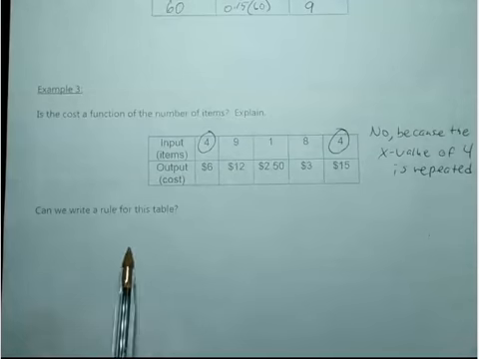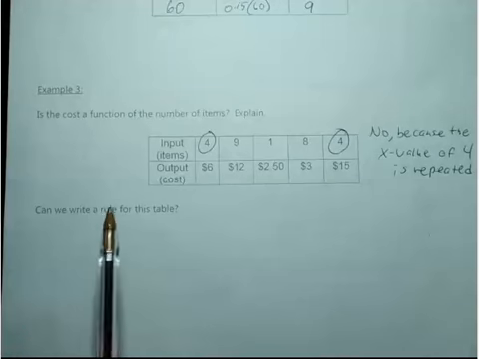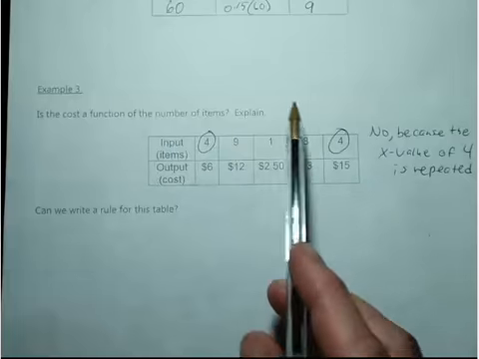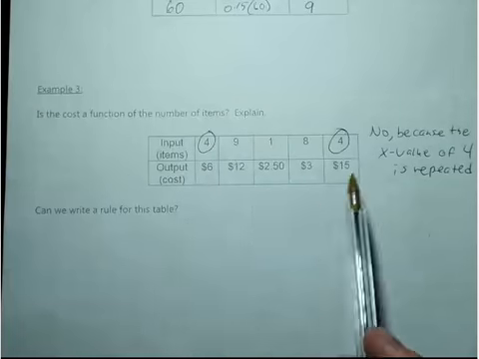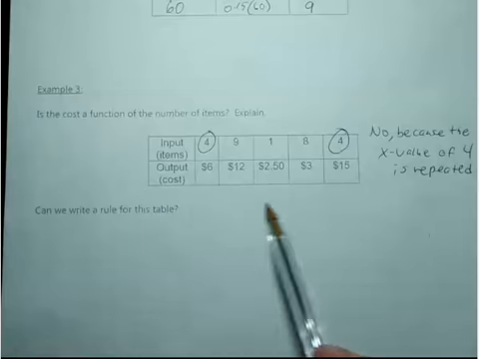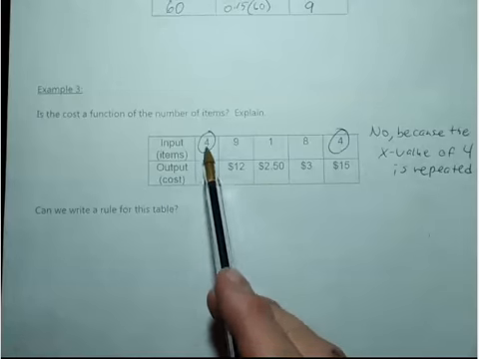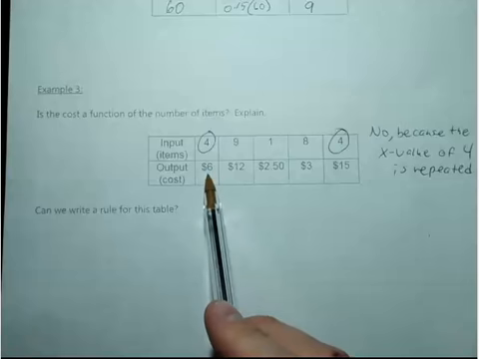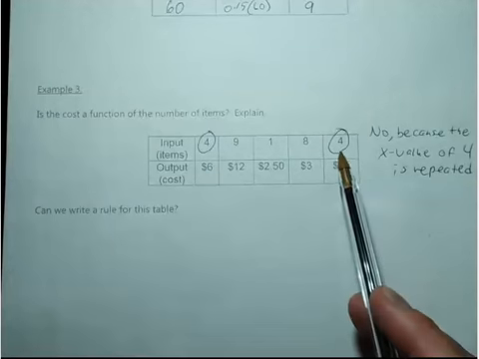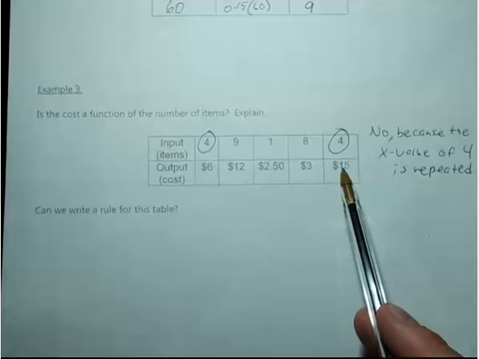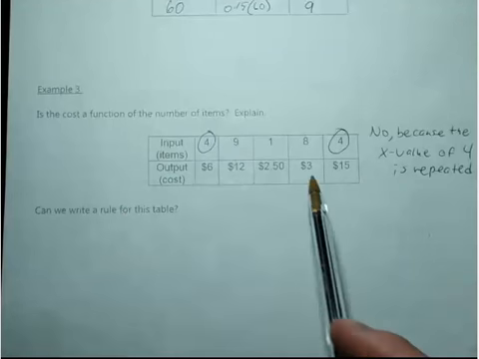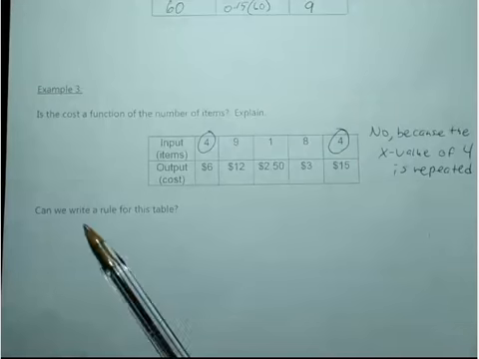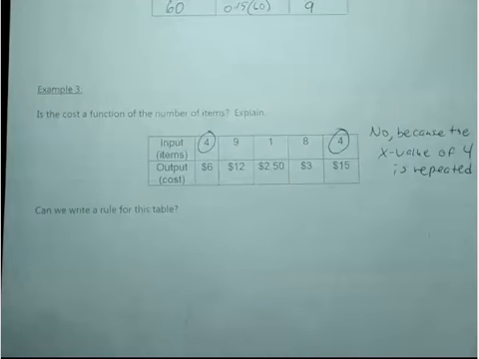The second question says, can we write a rule for this table? Well, no. We can't write a rule for this table because this is not a function. Our rule wouldn't work because at 4 we could have an output of $6, but also $15, and we couldn't come up with an equation where we plug in 4 and get both. So if you look at the table and notice that it's not a function, then just say it's not a function. We can't write a rule.